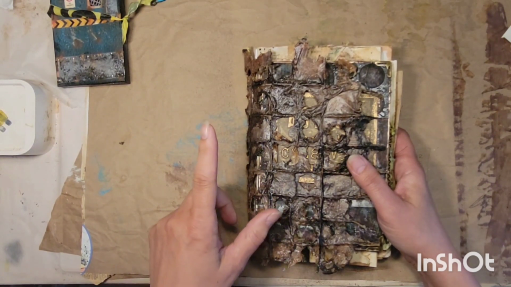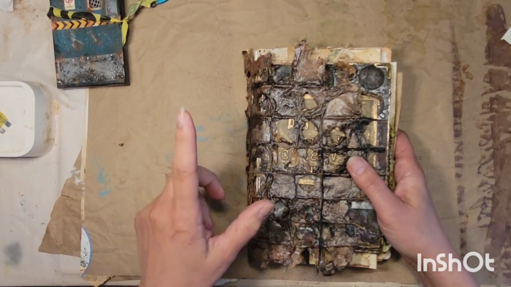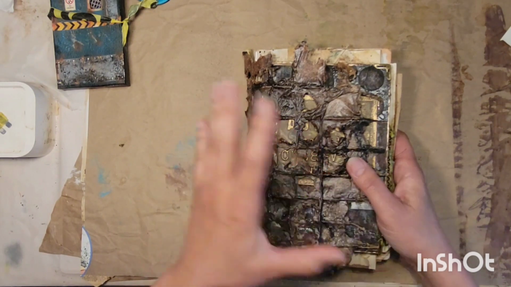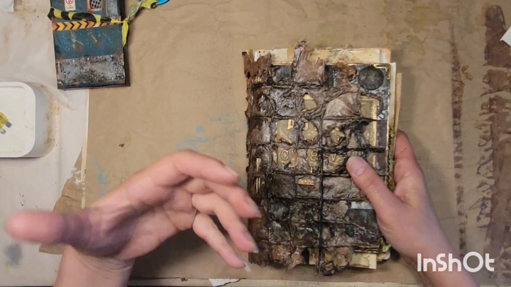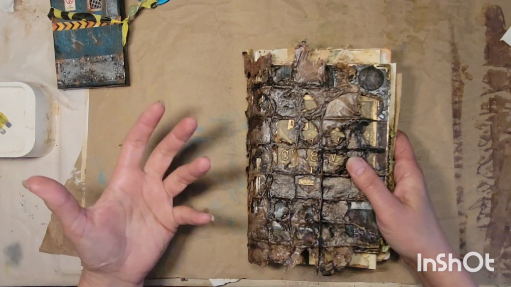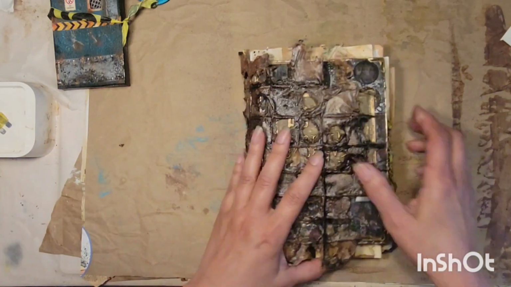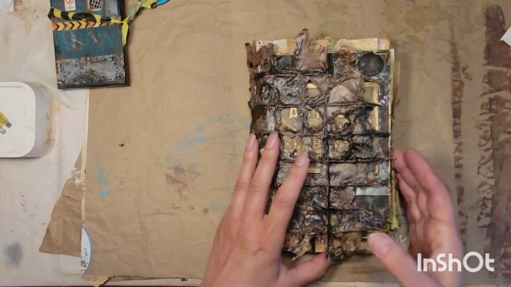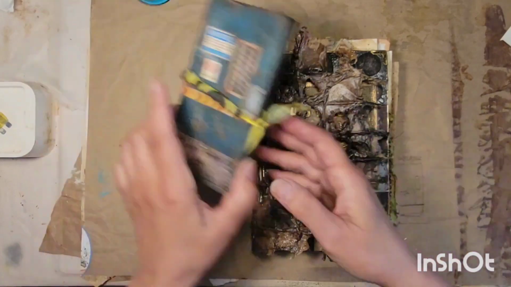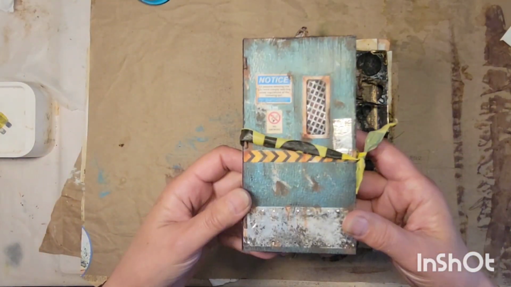I have an idea, and I want you guys to know that these ideas just come, and I'm just going to go with it. I don't really plan them out in advance. I just throw caution to the wind, see what happens. But I want to add a door. I get a lot of compliments on this door.